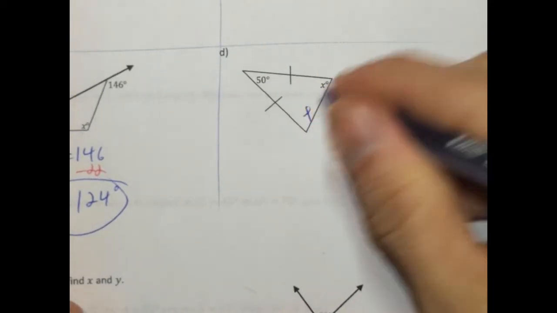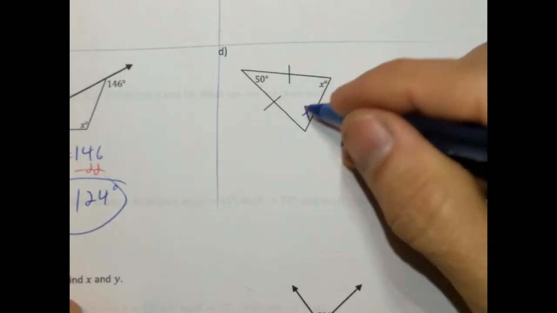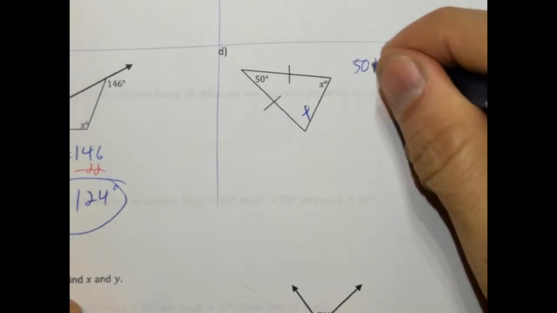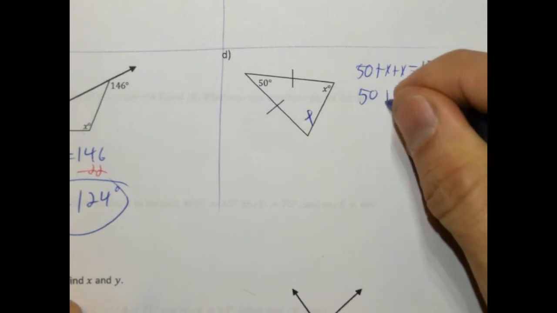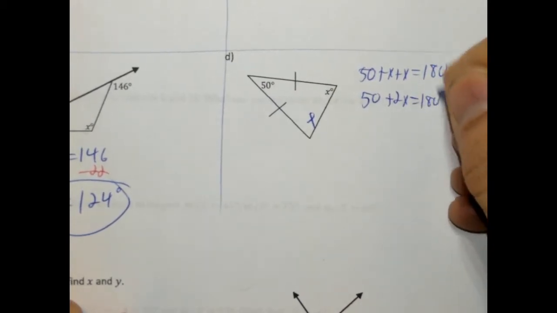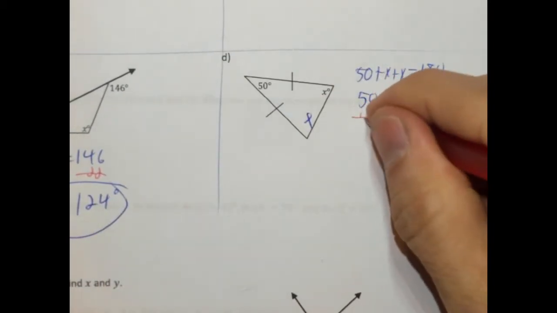And then this is x, so because it's an isosceles triangle, these are the base angles. So 50 plus 2x equals 180. Subtract 50 from both sides.